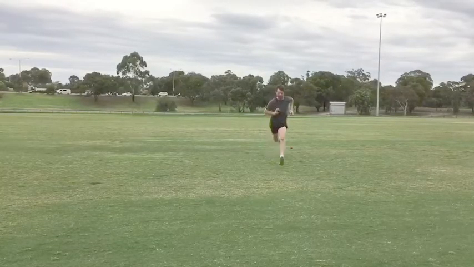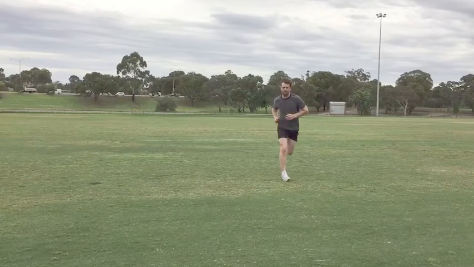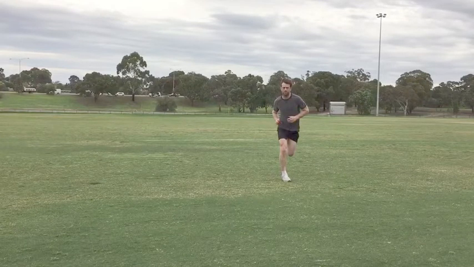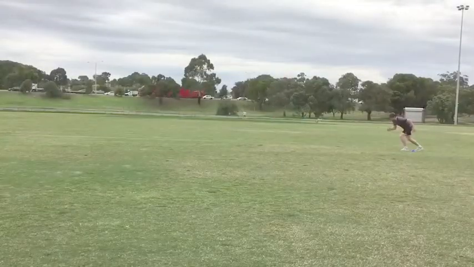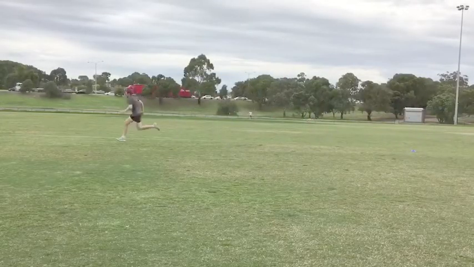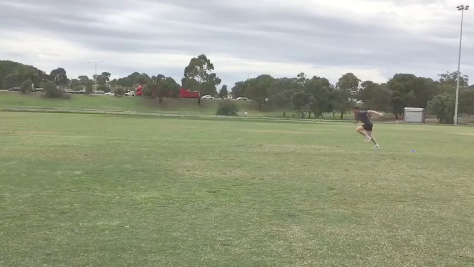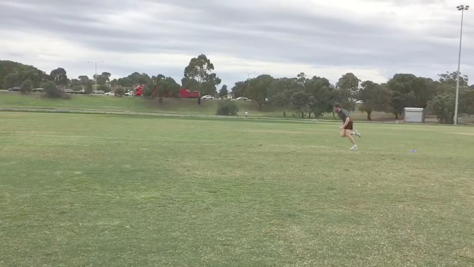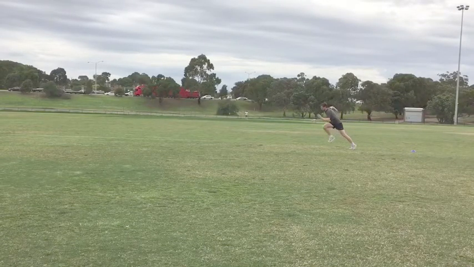From front view we can see the athlete has a crossover gait where his feet on ground contact cross over the midline of his body, like running on a tightrope. I wanted to see whether this issue transferred across to his regular sprint technique, so after a solid warm-up I got him to perform some 30-meter sprints where I analysed his acceleration movement mechanics.